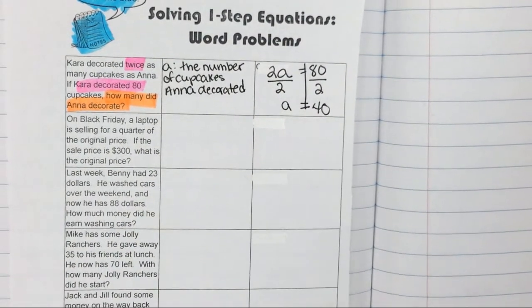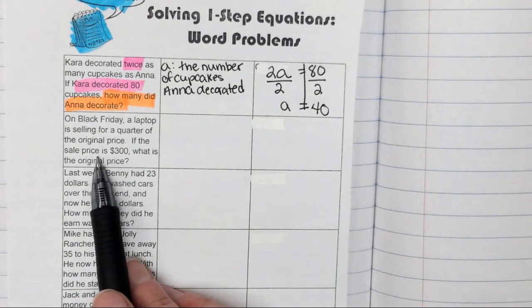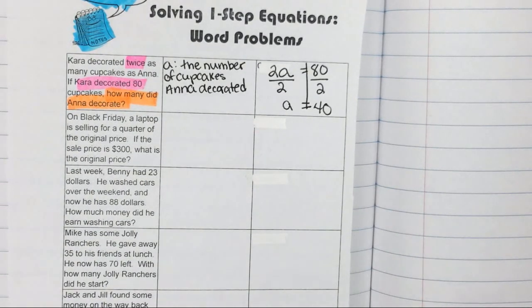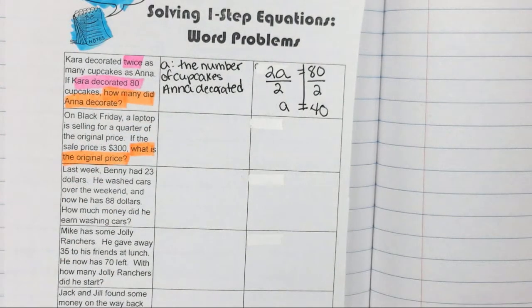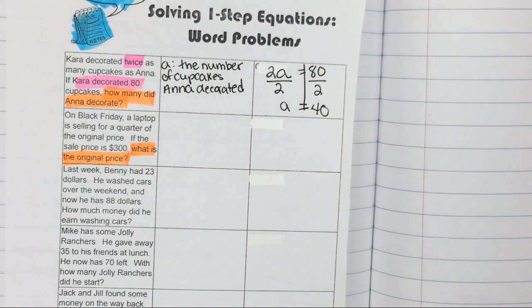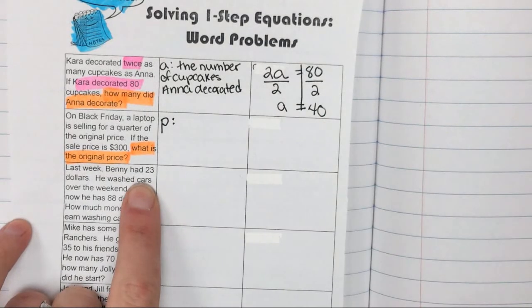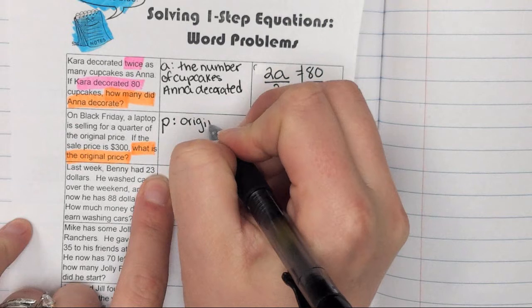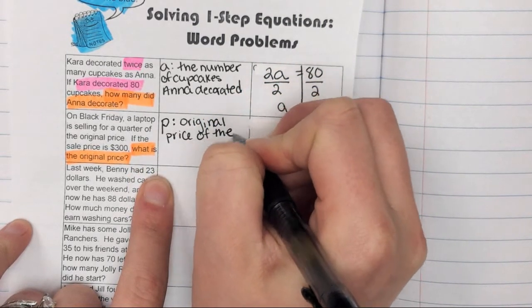Example number 2. On Black Friday, a laptop is selling for a quarter of the original price. If the sale price is $300, what is the original price? So we're going to start by identifying the question. What is the original price? And that helps us set up our variable. So I'm going to pick P because price starts with P. It's always helpful to pick a variable that makes sense. And this is the original price of the laptop.